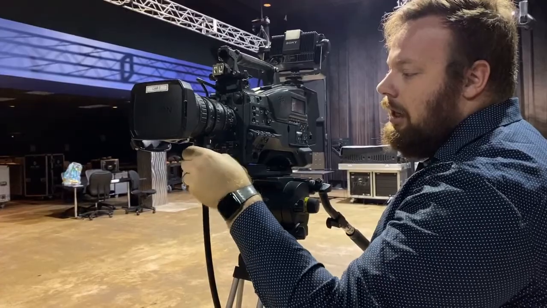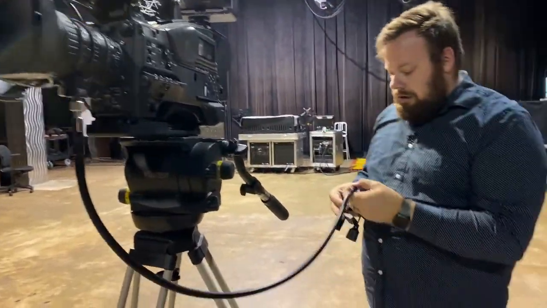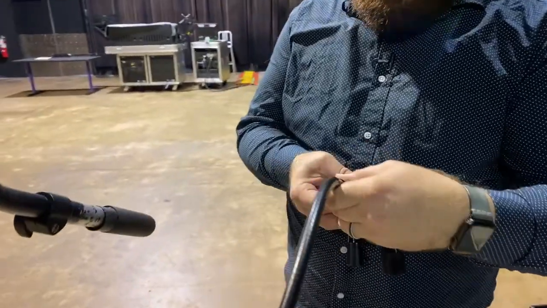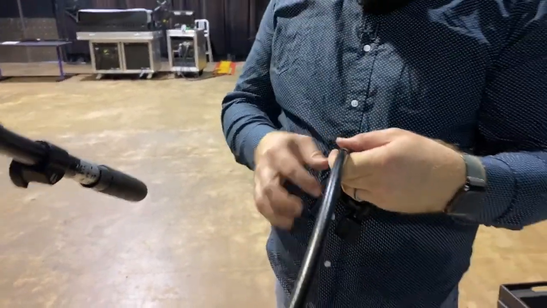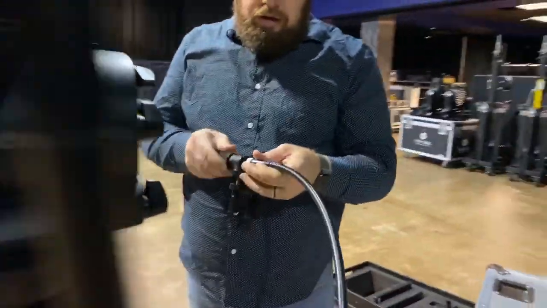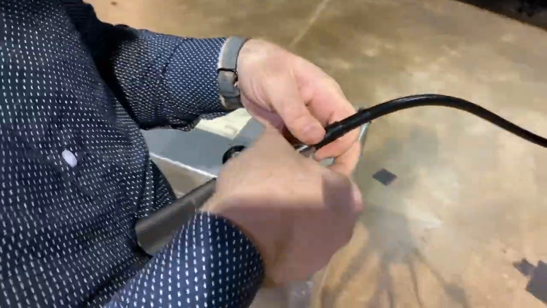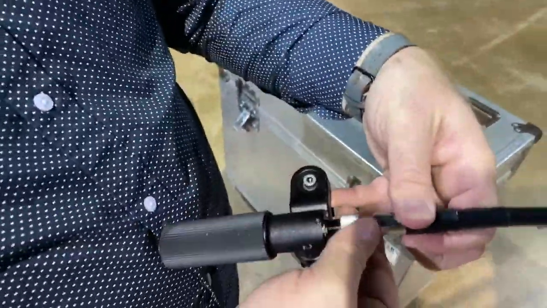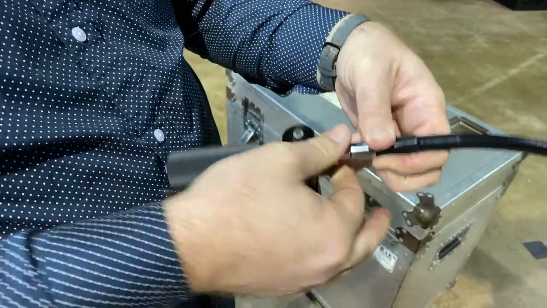This is a Fujinon. This lens is meant for this camera specifically, and would not fit on any other camera. However, this camera, just tightening it on like that, can fit other lenses.